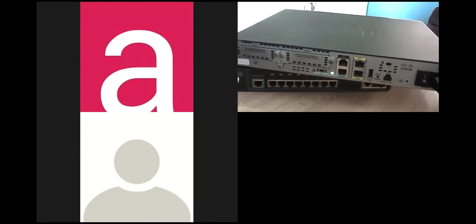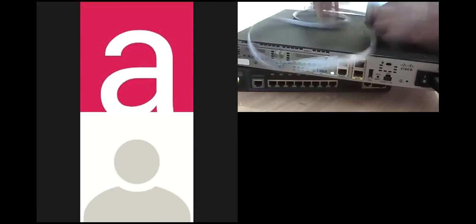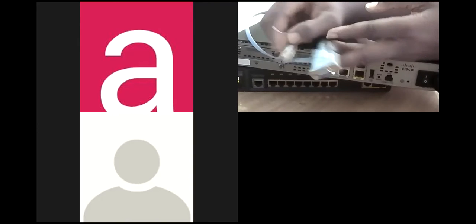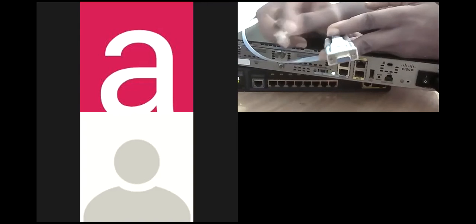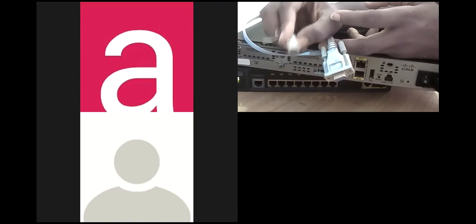Now let's look at the cable that we can use to connect these things. Now we have what we call a console cable, if you have come across one before. On a console cable, we have this. One end of the console cable is a serial connection, like you see here. And then the other side is going to be an RJ45 connection.